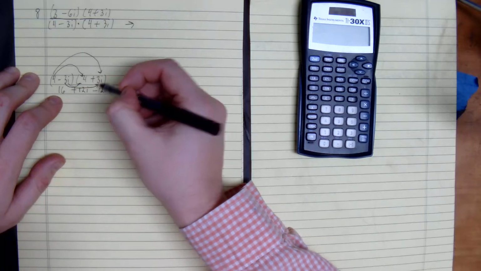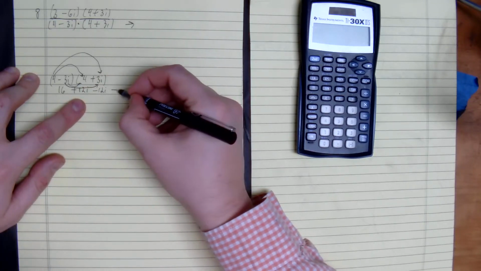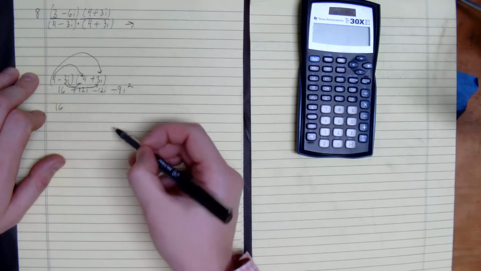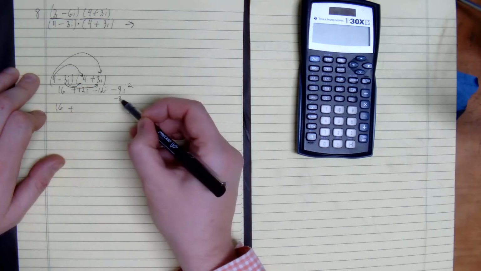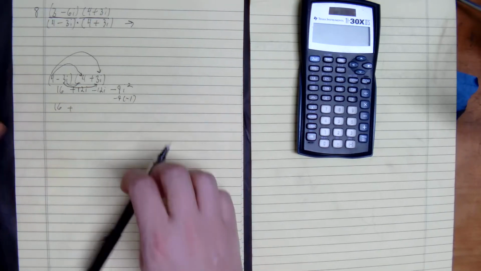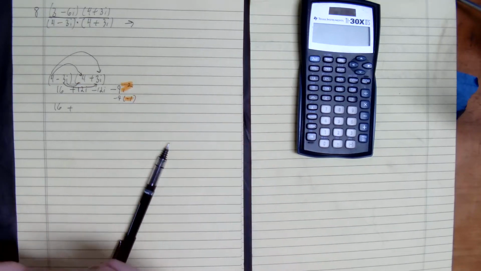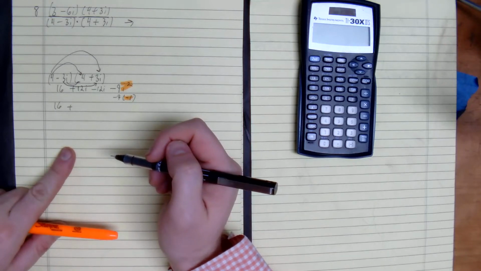Then we have negative 3i times 3i, which gives us minus 9i squared. So we get 16 plus, this will become a 9 times negative 1. As you recall, i squared is equivalent to negative 1. Negative 9 times negative 1 gives us plus 9.